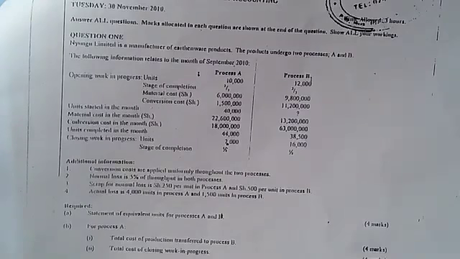Required: A, statement of equivalent units for process A and B, 4 marks. Part B, process A, Roman 1, total cost of production transferred to process B, 4 marks. Roman 2, total cost of closing work in progress, 4 marks. Part C, for process B, Roman 1, total cost of production transferred to finished goods. And Roman 2, total cost of closing work in progress. So that is the question.